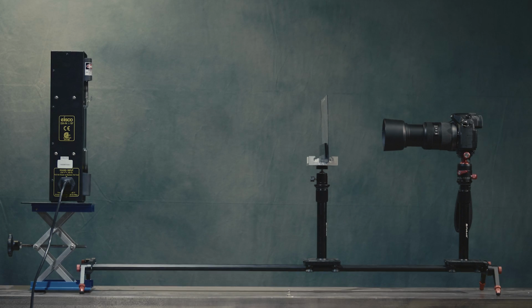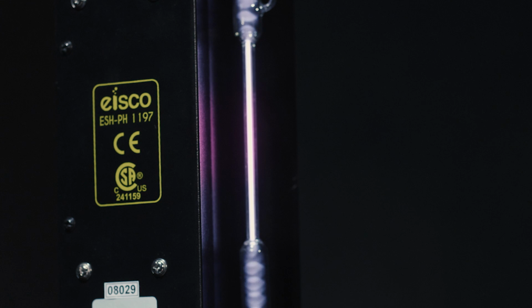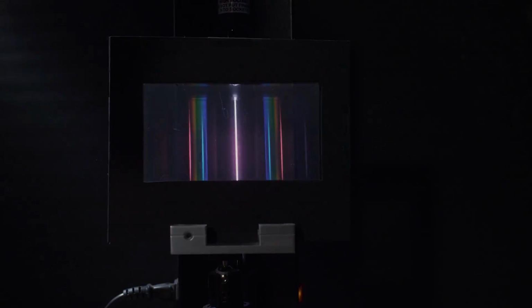One experiment excites a tube filled with hydrogen gas using electricity so that it emits a colored light. If we look at the light through a diffraction grating, we see that the light is made up of narrow bands of color. This is its spectrum. But notice how the bands of light are very narrow and separated by dark gaps of no light at all.